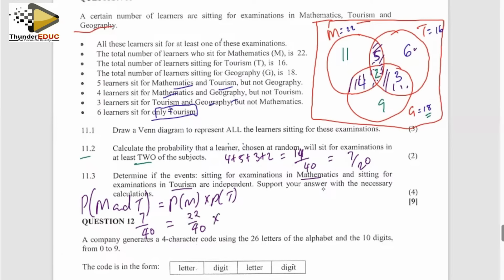How many are doing tourism? They are 16 over 40. So 7 over 40 is giving me 0.17. And then on my right-hand side, if I simplify this, I'm getting 0.22. Remember, the question did not say that we must use one number after the comma, so we're using 2 numbers as per the initial instructions.